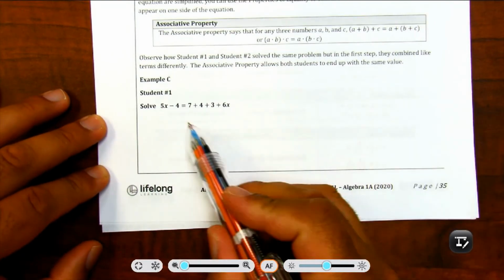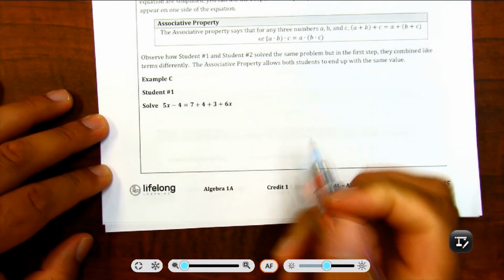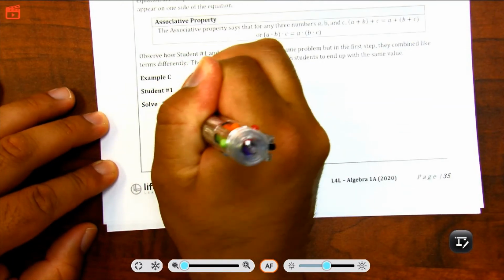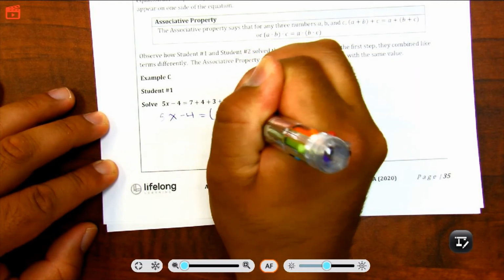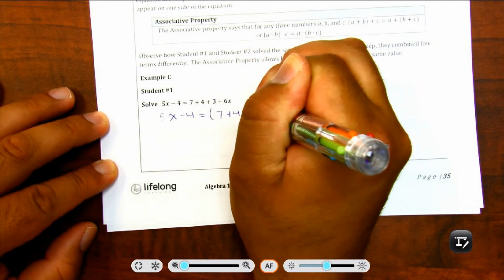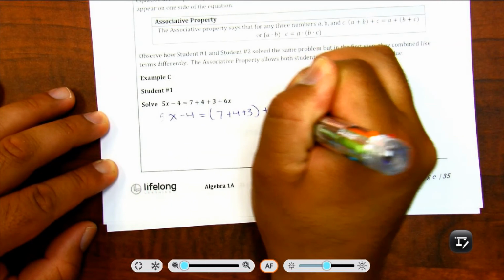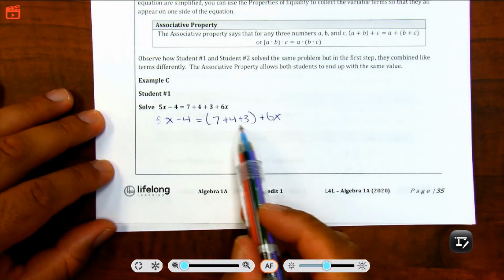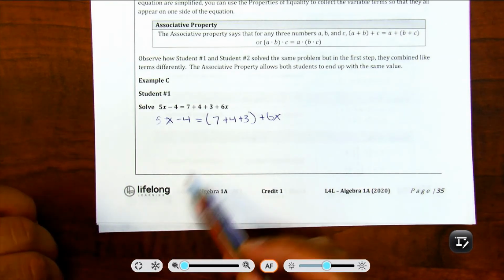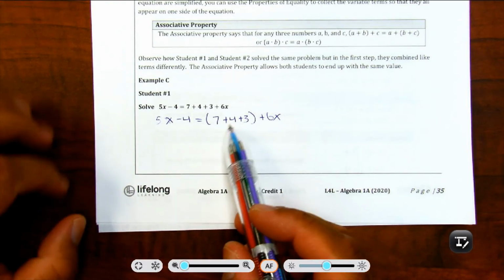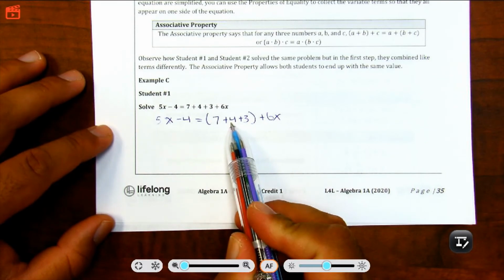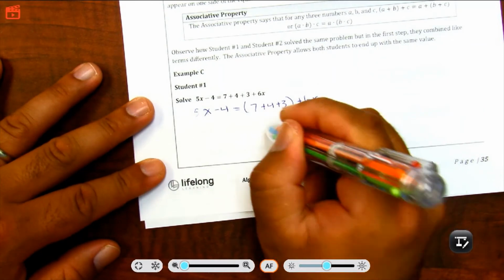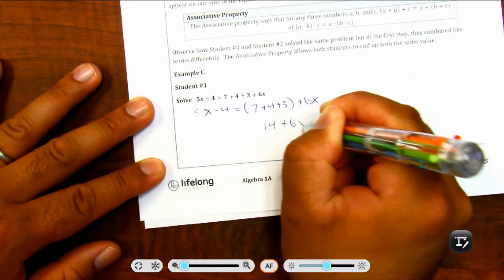So I have 5x minus 4 is equal to parentheses 7 plus 4 plus 3, close the parenthesis, plus 6x. Now these parentheses, I use them to combine like terms. 7, 4, and 3 are like terms. 7 plus 4 is 11. 11 plus 3 is 14. So this ends up being 14 plus 6x, and then you have 5x minus 4.